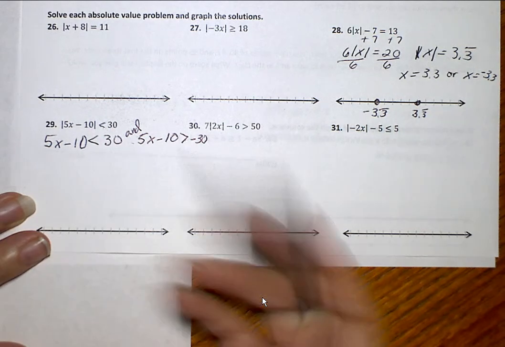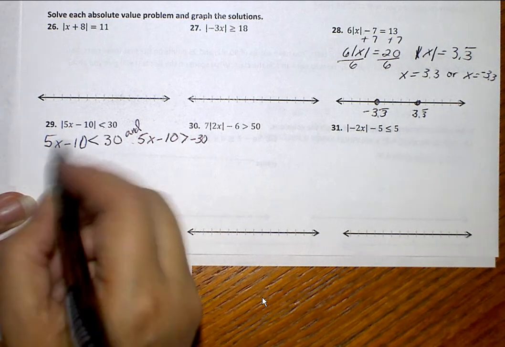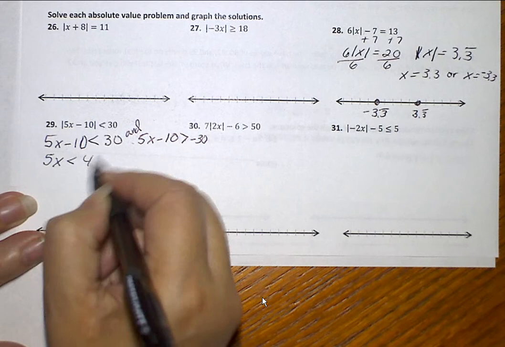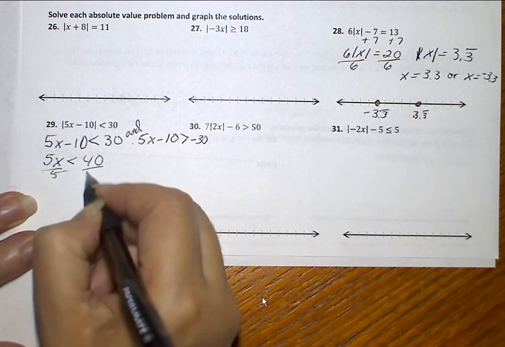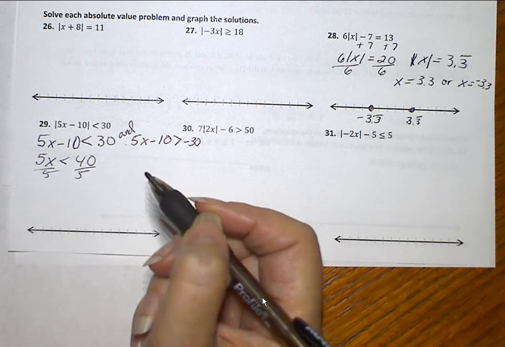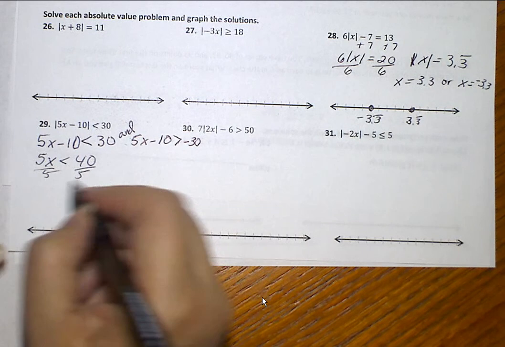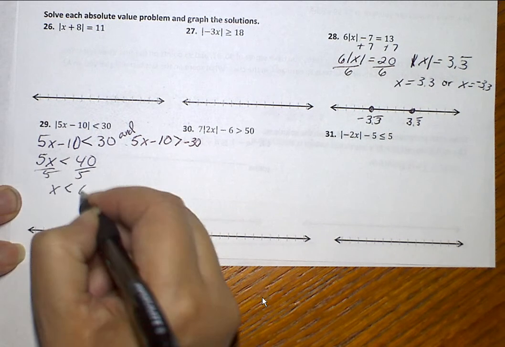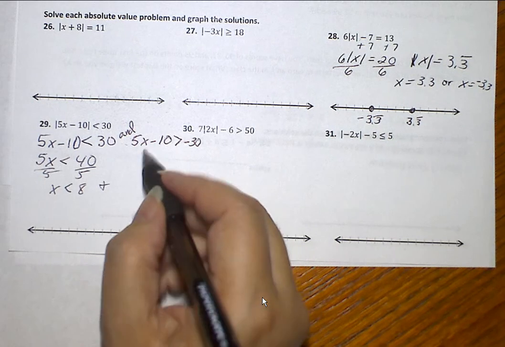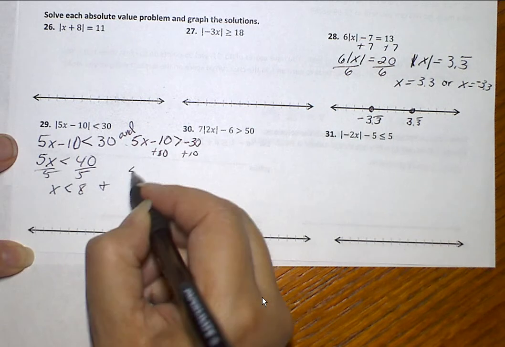So I add 10 to both sides, so I have 5x is less than 40. Divide by 5. So you have x is less than 8. And over here you have adding 10 to both sides, you have 5x is greater than negative 20.